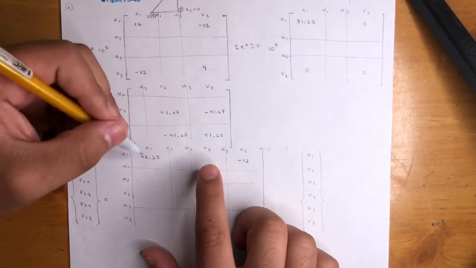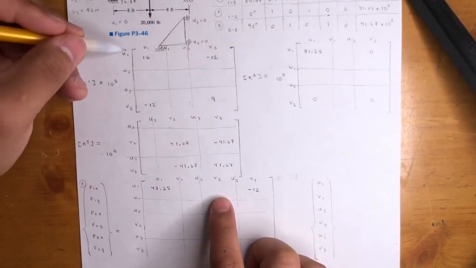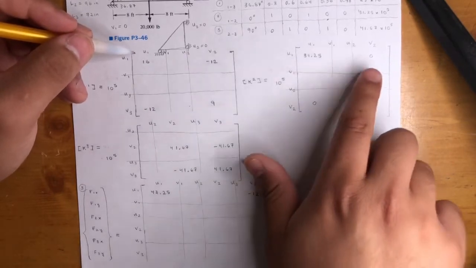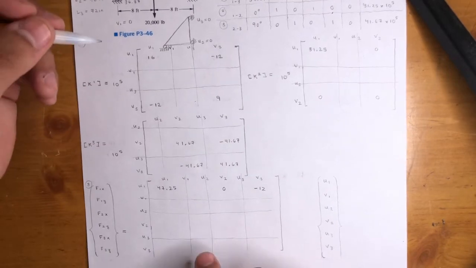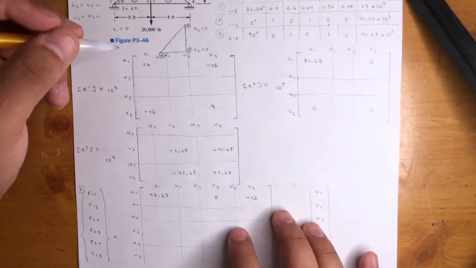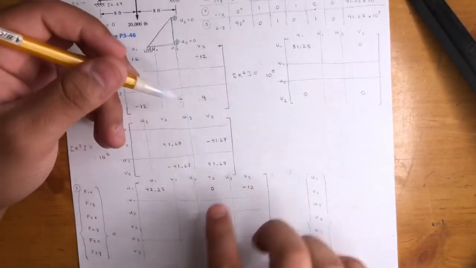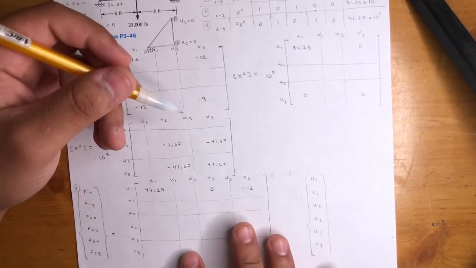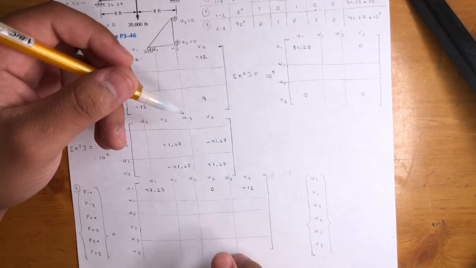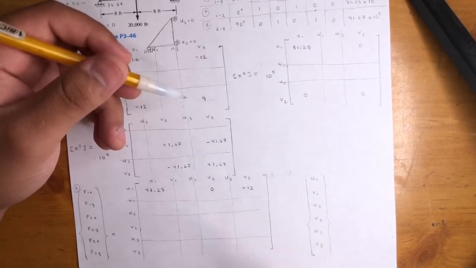Oh, I missed this one. U1, V2. U1, V2 is 0 right here, and that's it. Just 0 right there. And then, so here's a trick before we continue. It's going to be symmetrical. If you did everything right, it's going to be symmetrical. That's what I've noticed. Now, I'm going to go ahead and do all of them, but just FYI, it should come out symmetrical. That's a good way to check that you're doing it correctly.